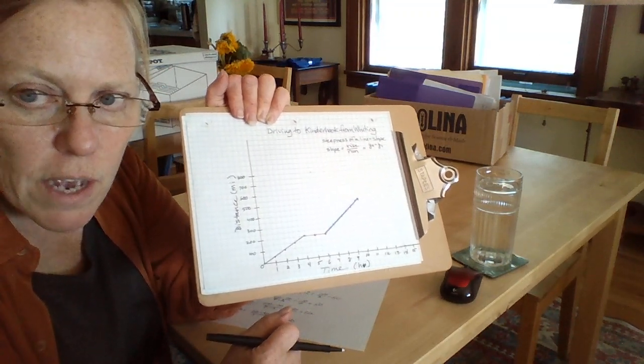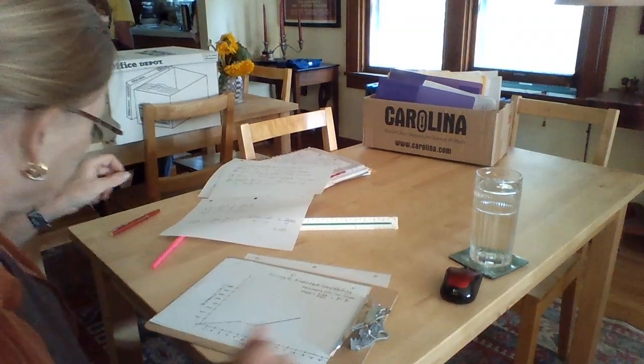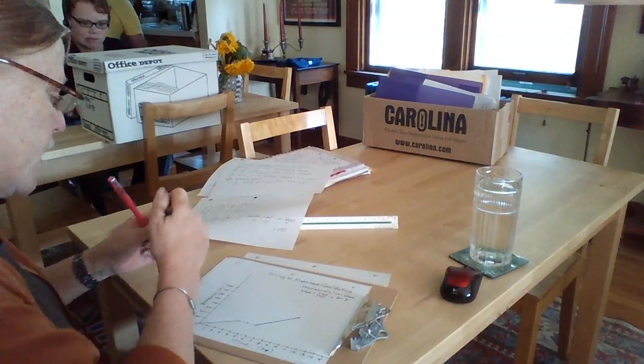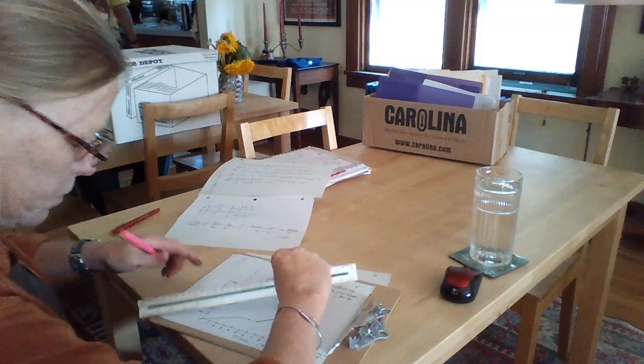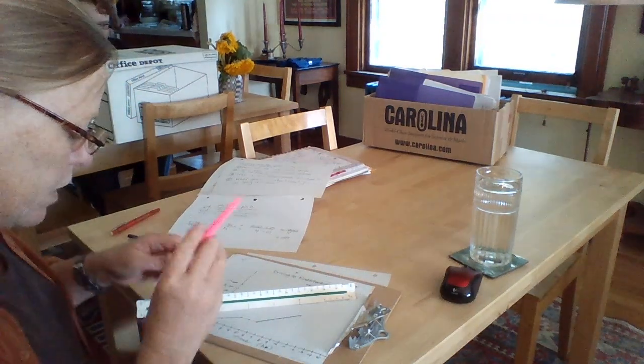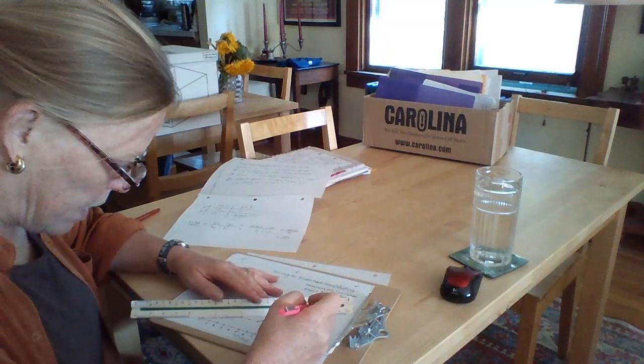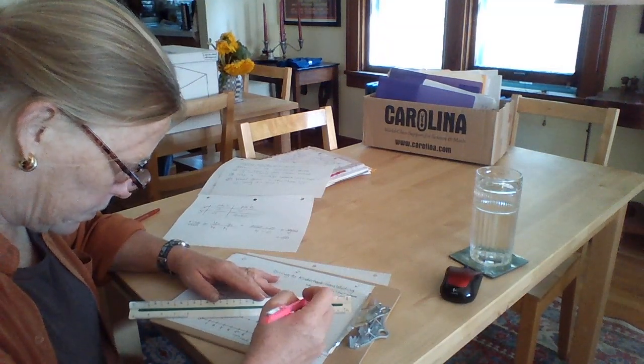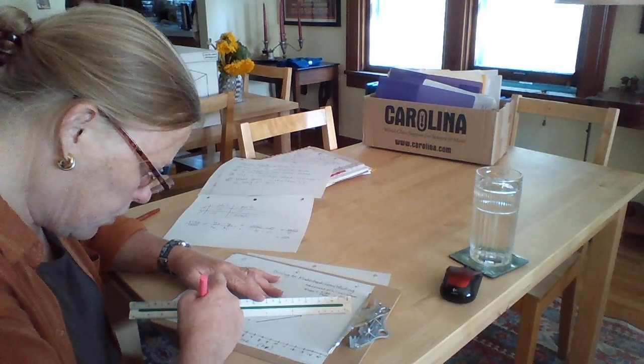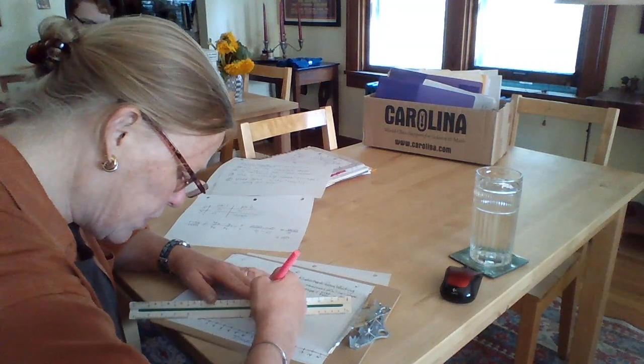Let's look at why average is average. We're going to draw a pink line to do that, and we're going to run a straight line from 0 hour to 10 hour. Just going to run a straight line from that point to the other point.